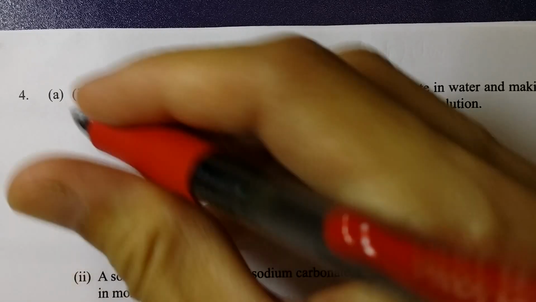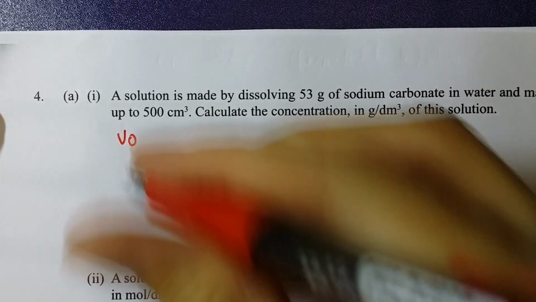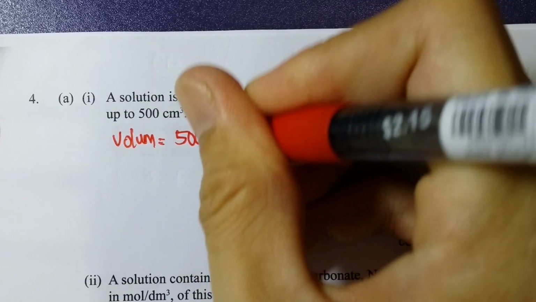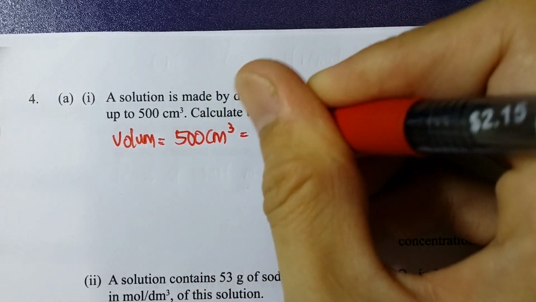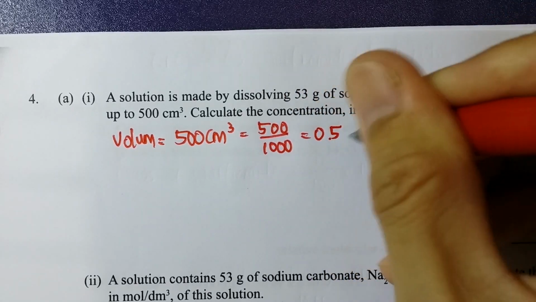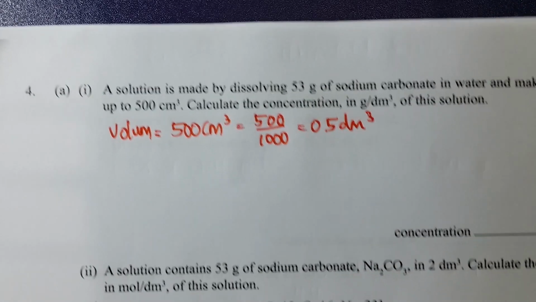And with that, so what would be the volume? So you can actually write down the volume is 500 cm cube, which is 500 over 1000, which is 0.5 dm cube.